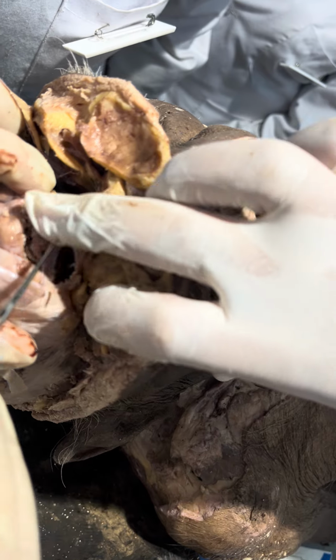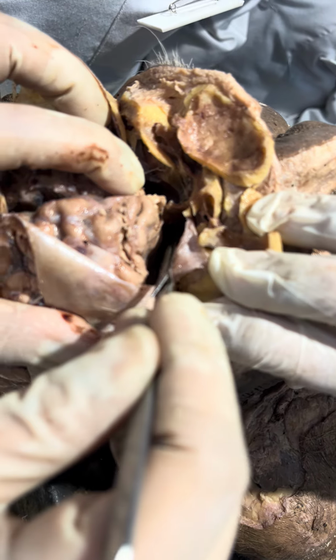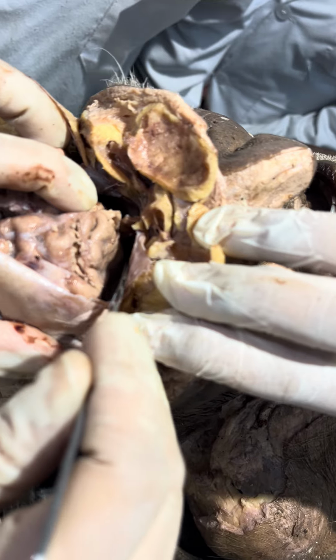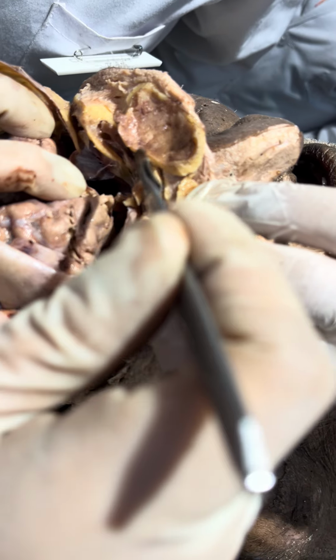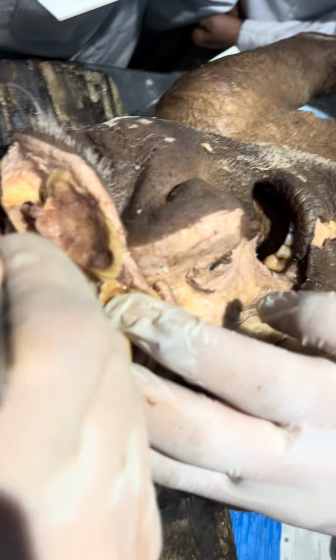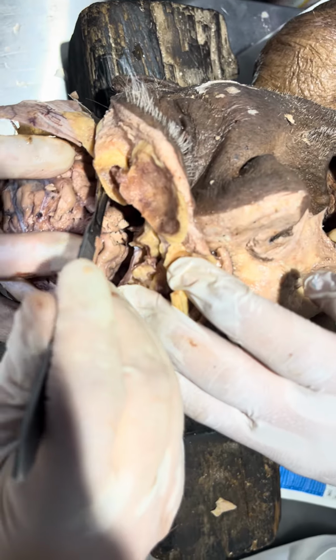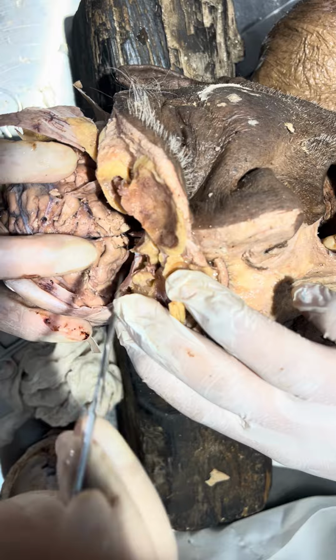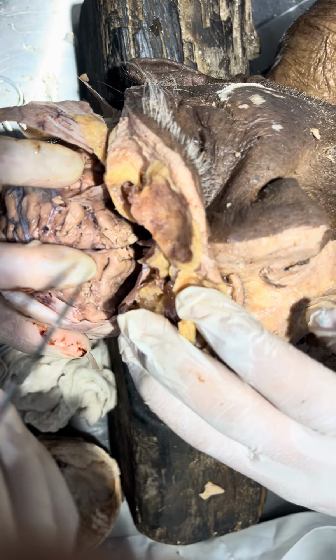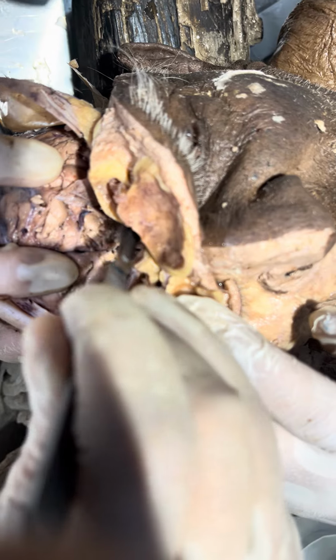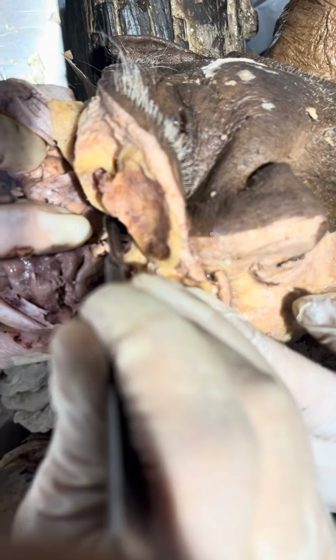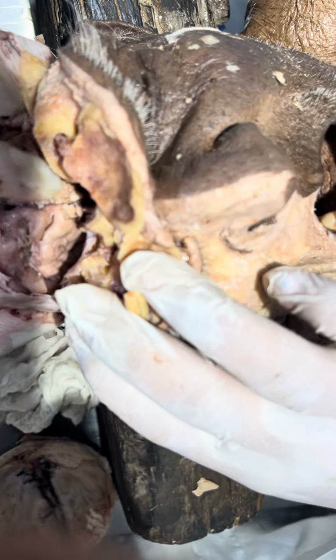Here you can see also. This is the olfactory tract, and here is the olfactory tract. Please focus the light. Can you see the olfactory tract here? And you can see this side also.